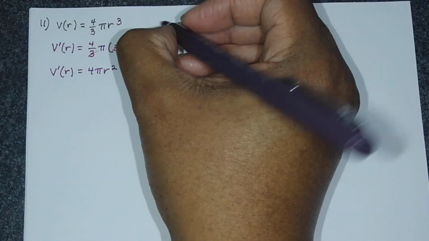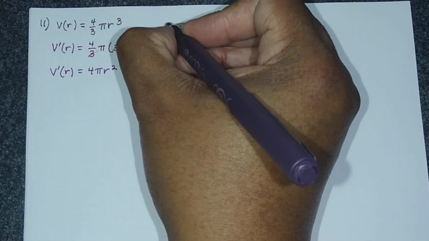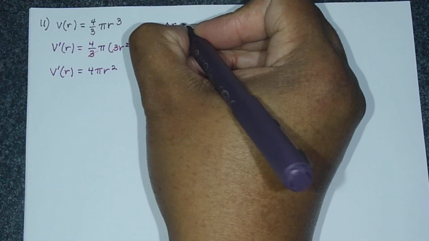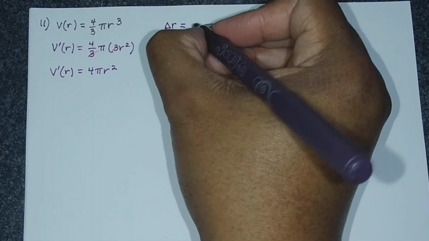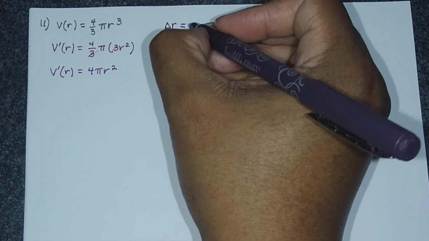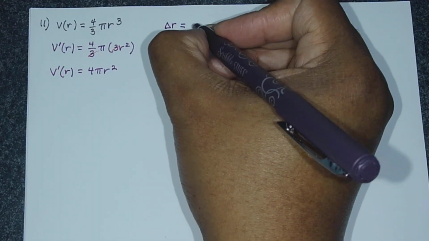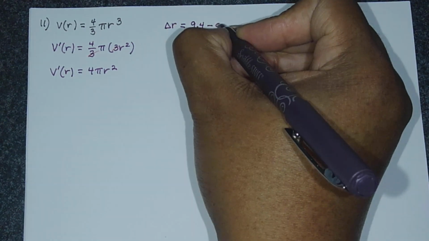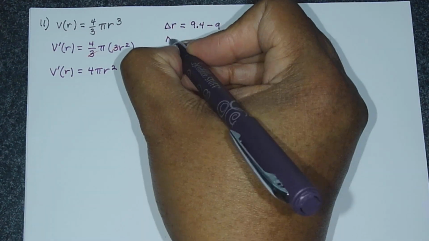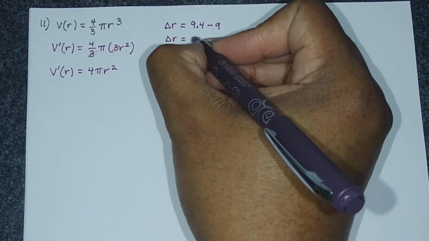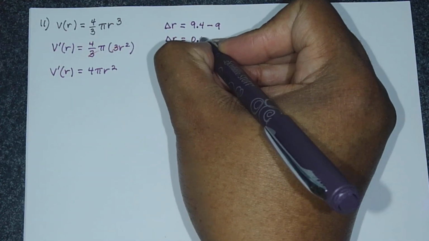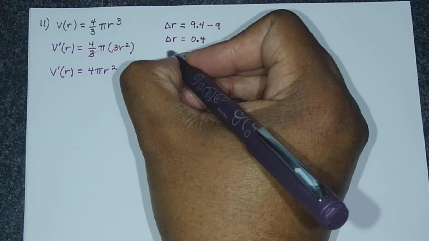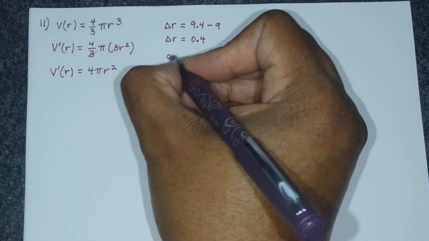Now let's look at what we already have here. If I want the change in r, that means the radius to the outside of the shell, which is 9.4, minus the radius on the inside of the shell, that's 9. What's 9.4 minus 9? 0.4. Okay, so that's what delta r is.